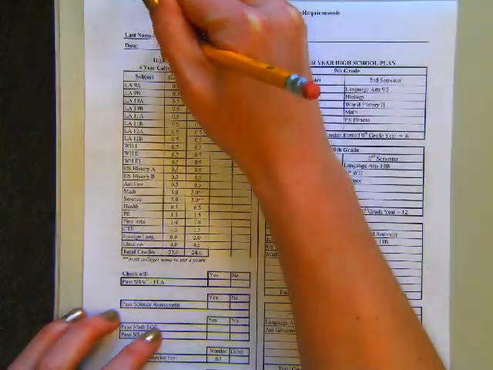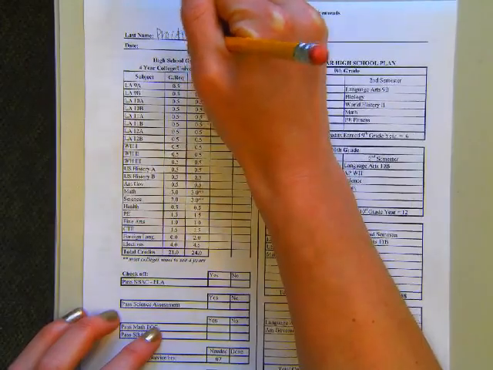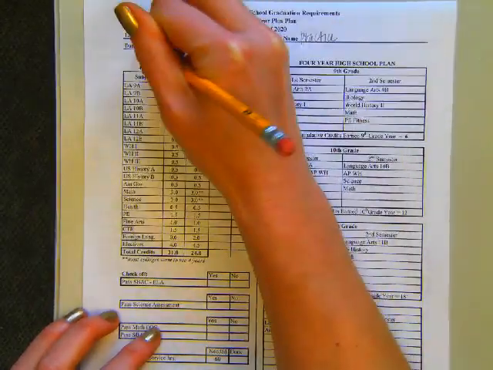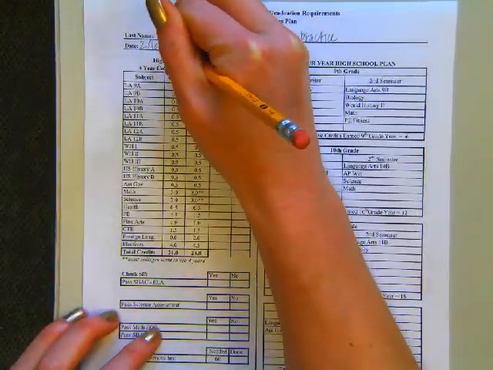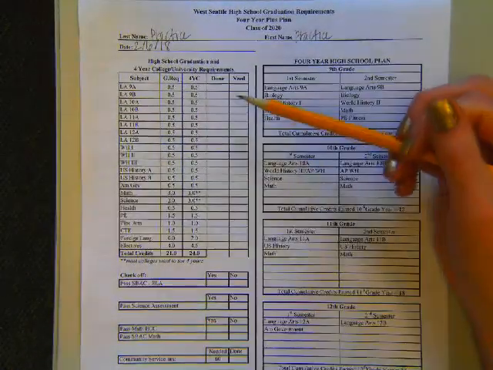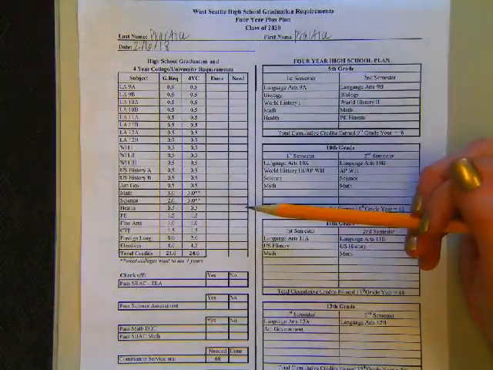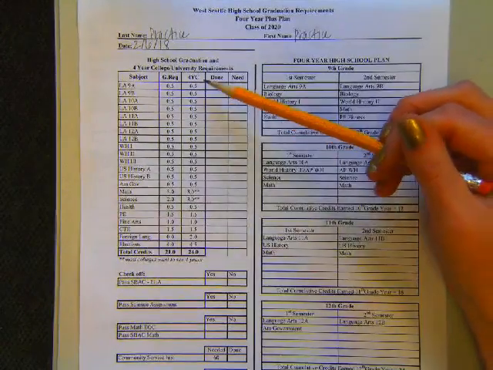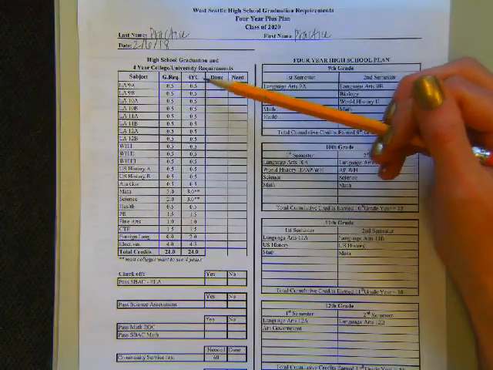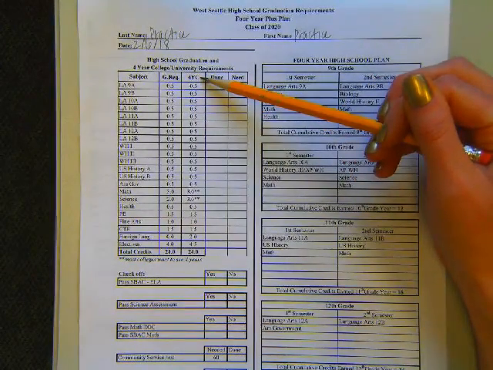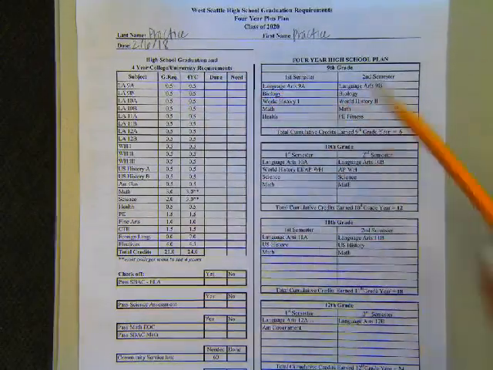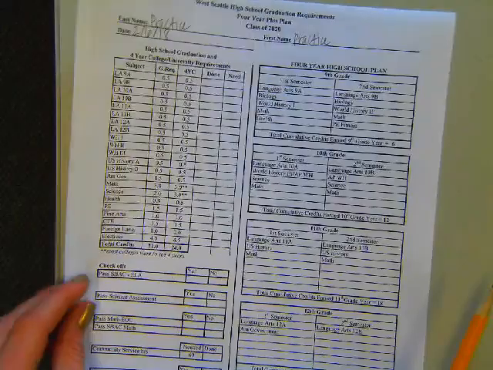So we're going to start by writing our name at the top. This is just a practice. Today's date is February 6th, 2018. If you look at this 4-year plan, we're going to start with this matrix over here. This matrix lists all of the courses that are required for high school graduation and then for admission to a 4-year college. That's the difference between those two columns. We're going to work through and check our progress towards that.